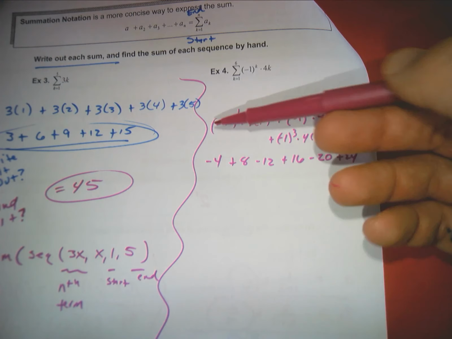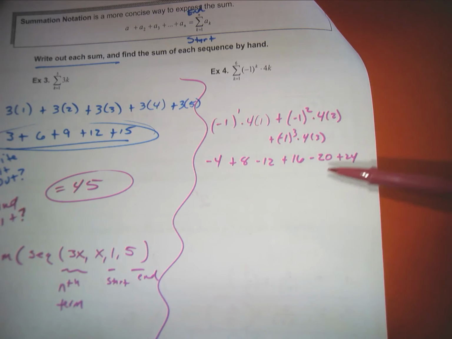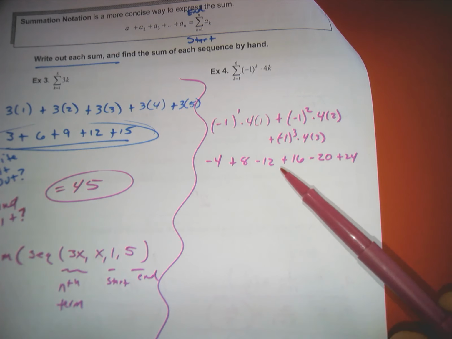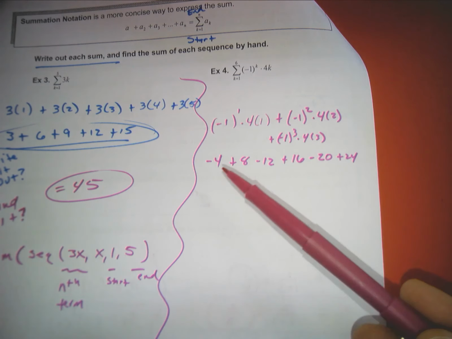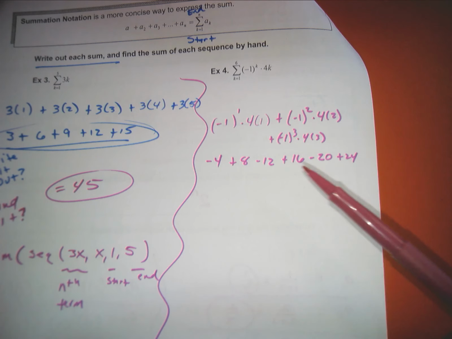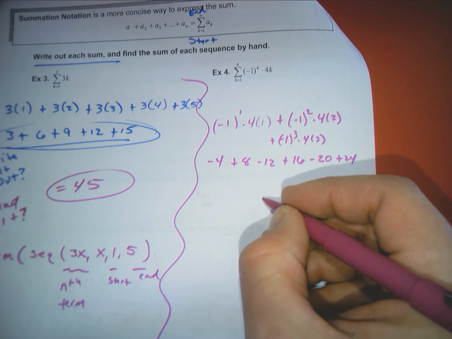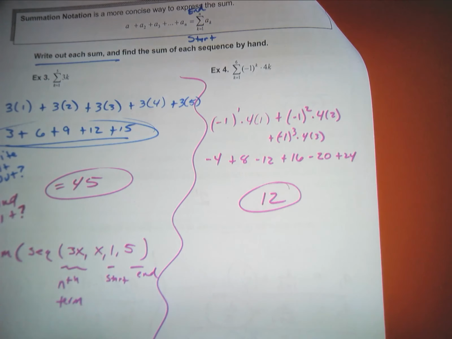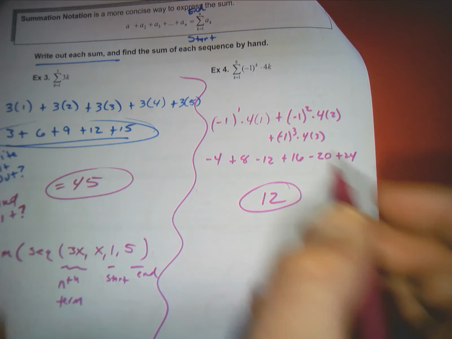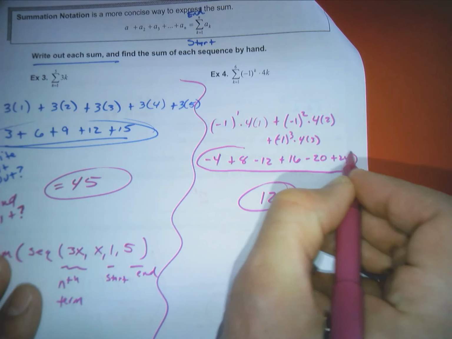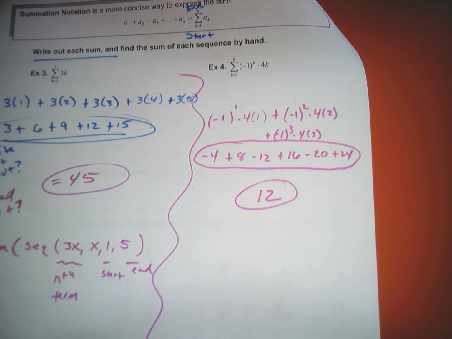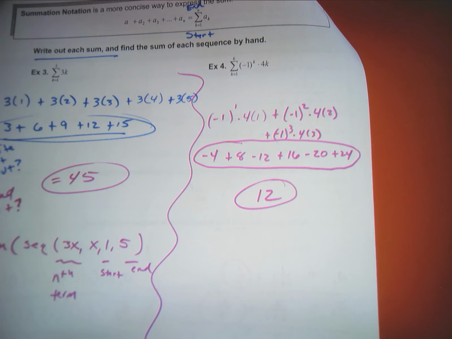So again, when I plugged in 3 and started seeing the notation, the sequence starts replicating, right? It alternates negative, positive, negative, positive, negative, positive. When you're adding a negative, you're really subtracting. Go ahead and add those together. This is 4, that's 4, and that's 4. So 4 plus 4 plus 4, I get 12. If they ask me to write it out, I have to list these numbers with pluses and minuses in between. And if they ask me to find it, this is my final summation.